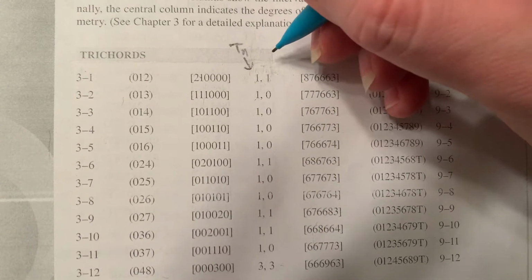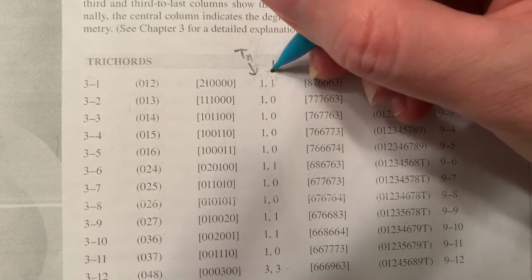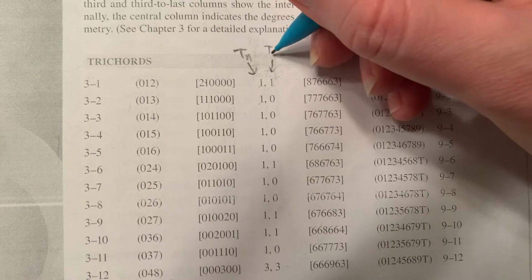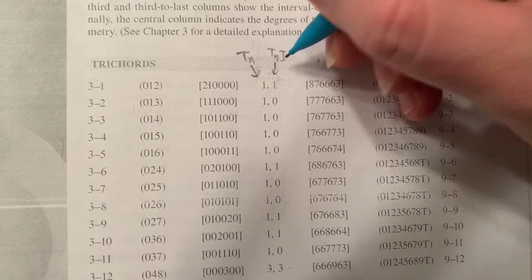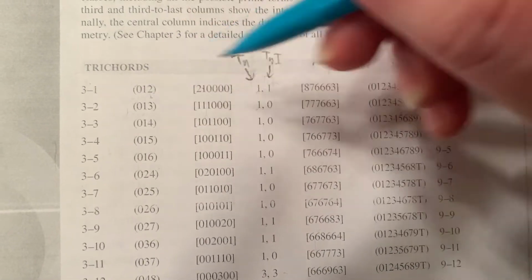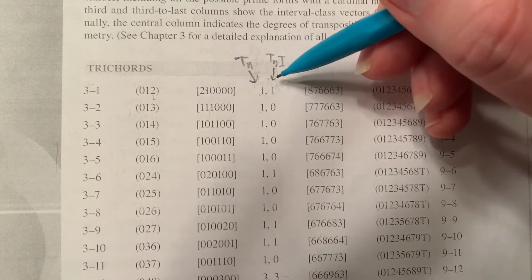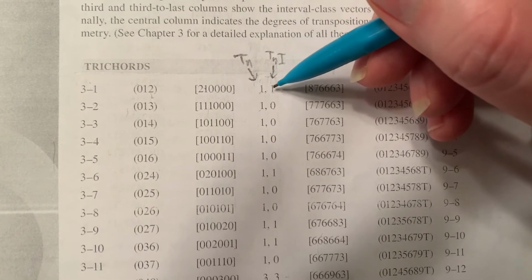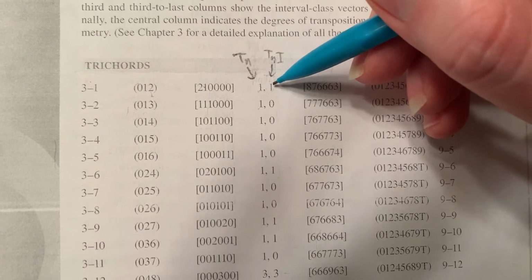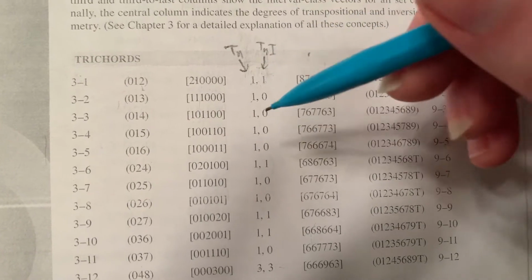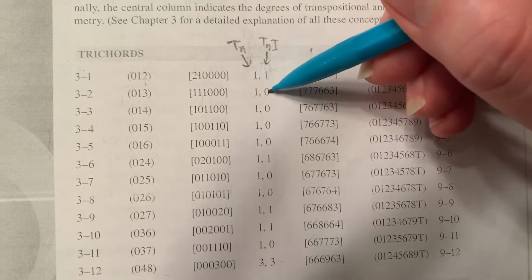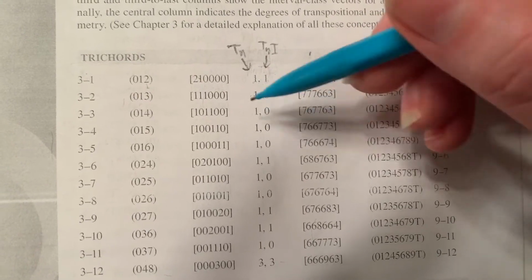And then, as you probably imagined, this second column is TnI: how many ways this set 012 can invert onto itself. Probably a better way to think about it is how many lines of symmetry can I draw for this set. So if you see 1, 0, those are non-symmetrical sets.